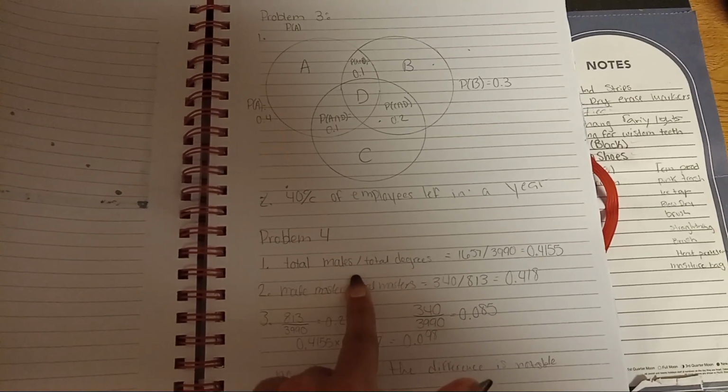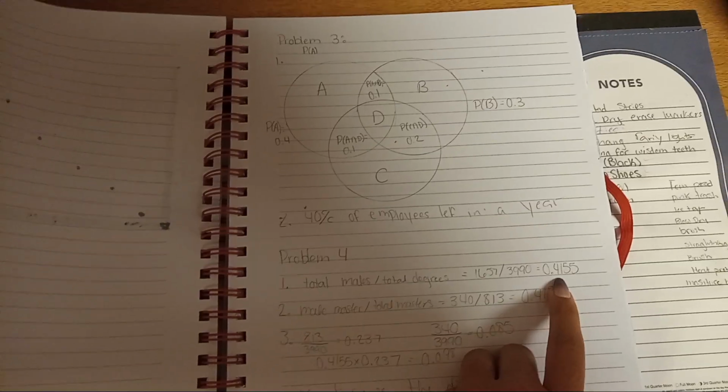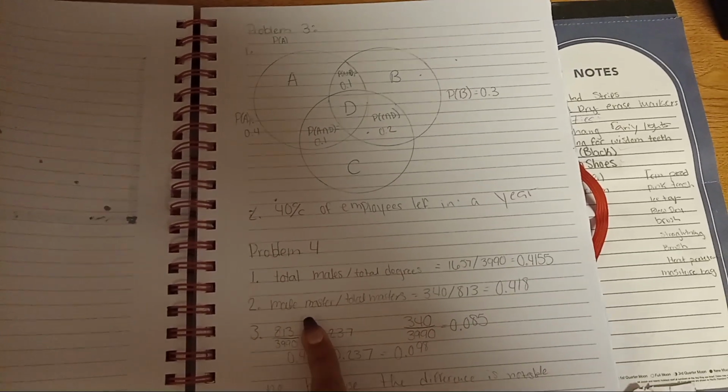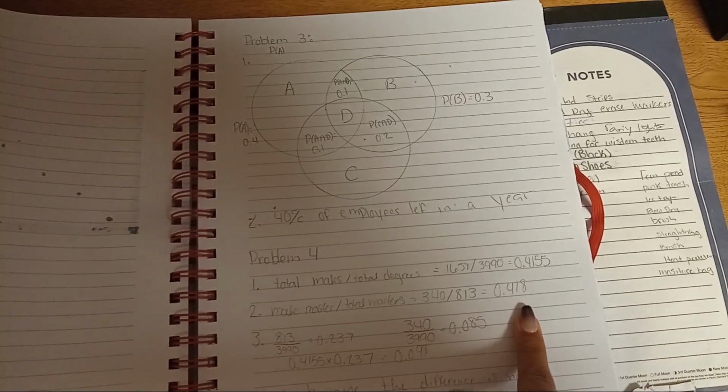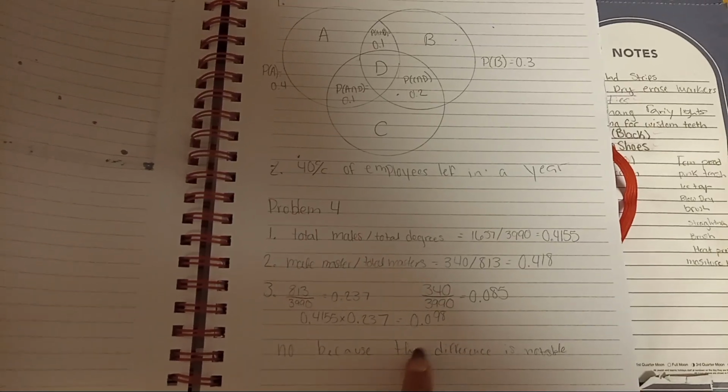And then problem 4, you have the total males and the total degrees, and you get 0.4155. And then for male masters and masters in general, you get 0.481. And for problem 3, at the very ending, you get 0.098.